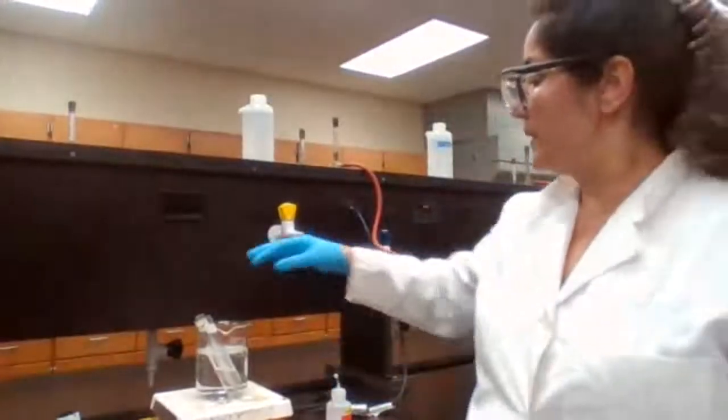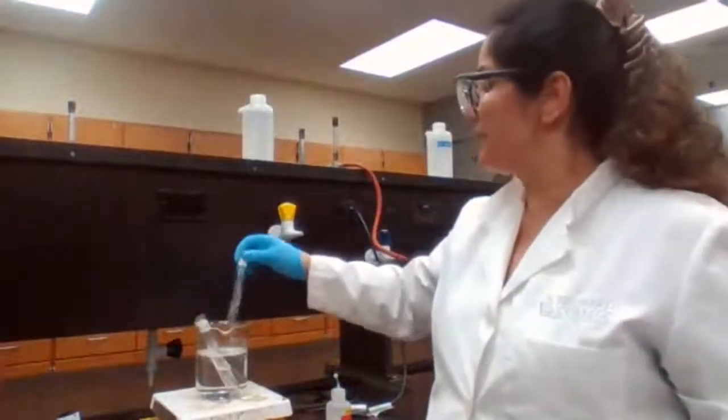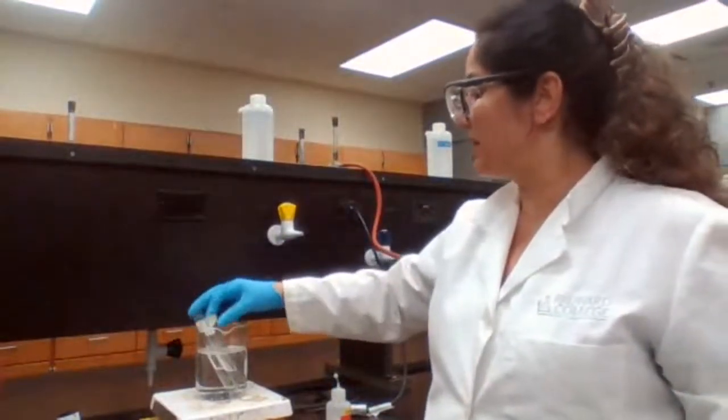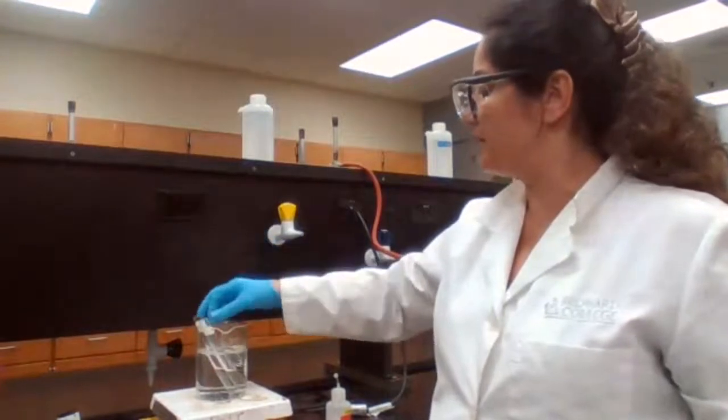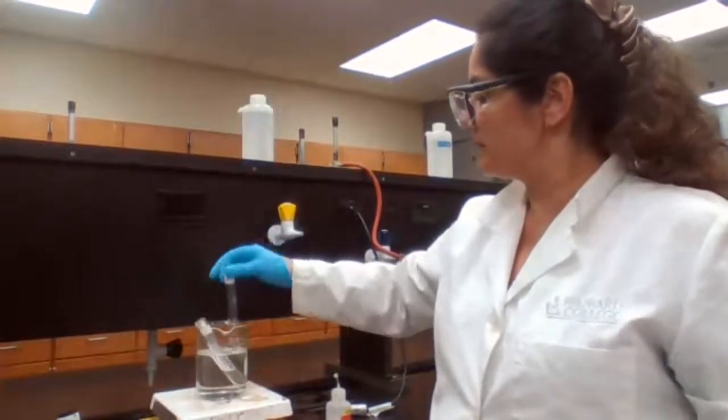Okay, how long should we wait for the positive color? Or should we look at it as soon as it turns the black color? As soon as the black color appears, we can stop the heat.